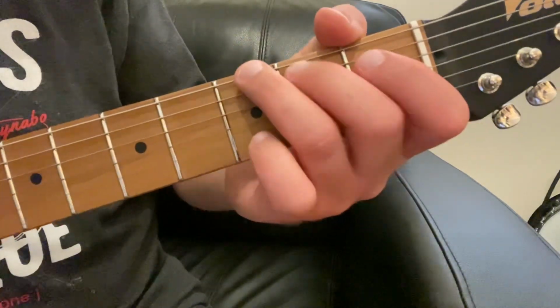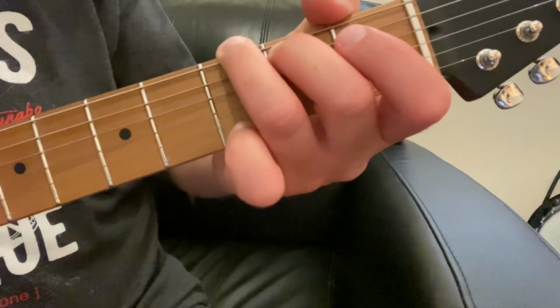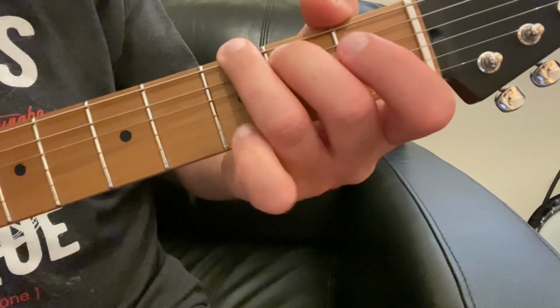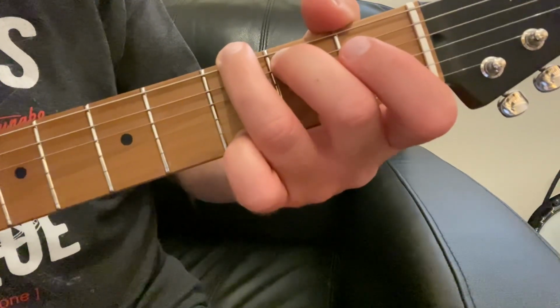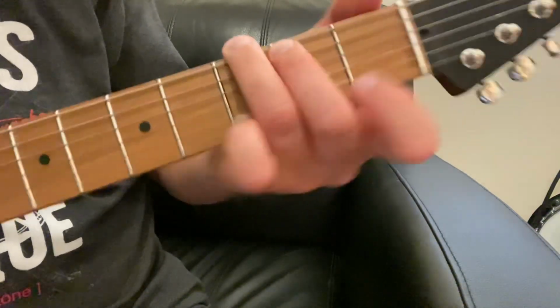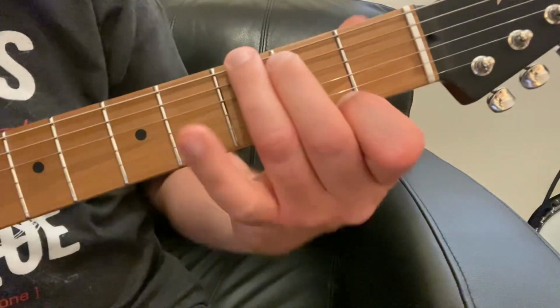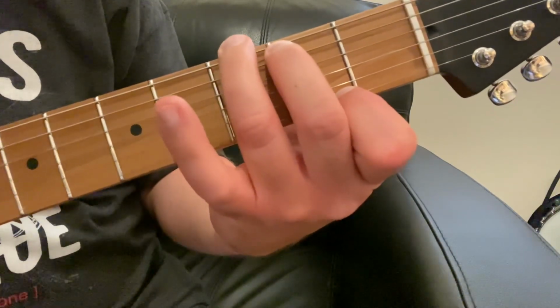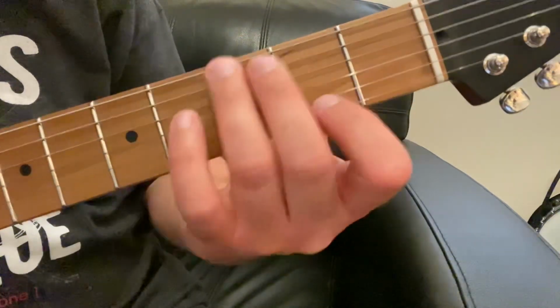So as you can see, all I'm doing to make that G major 7 chord is, instead of playing the 3rd fret on my high E string, I'm playing the 2nd fret. So this is a regular G major chord, and then this is a G major 7 chord. And I'm trying to get my pinky way out of the way so you can see that I'm just using these 3 fingers.